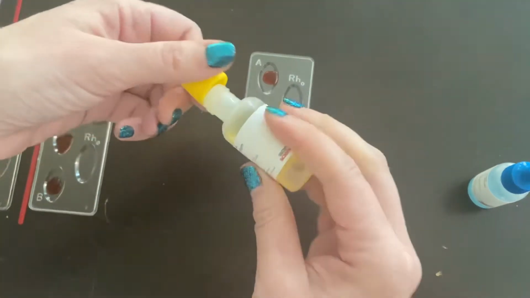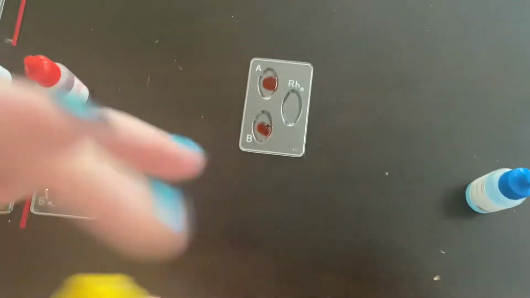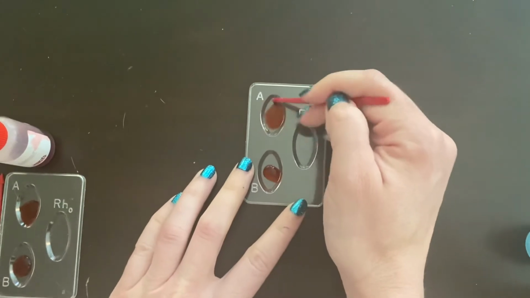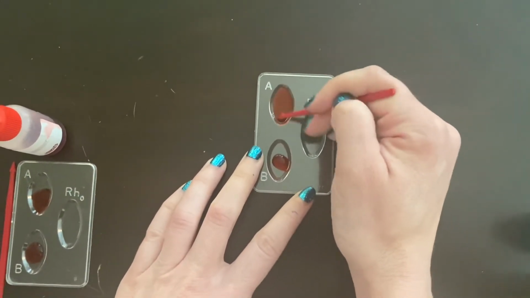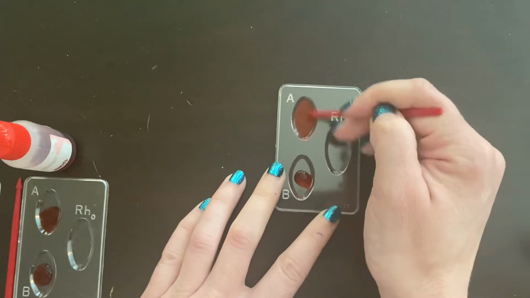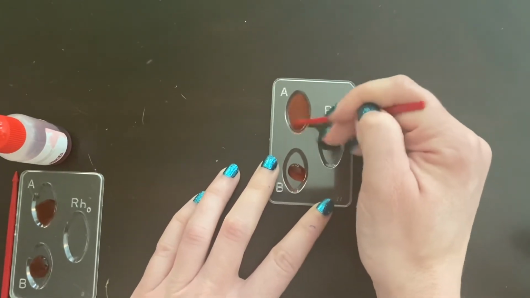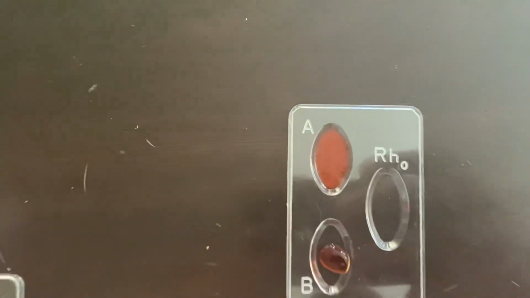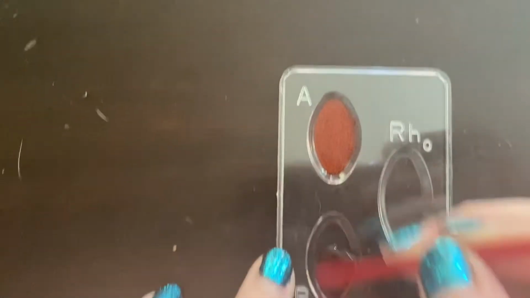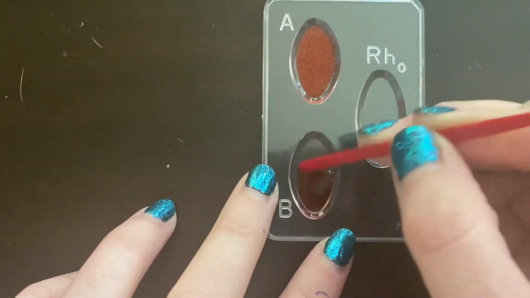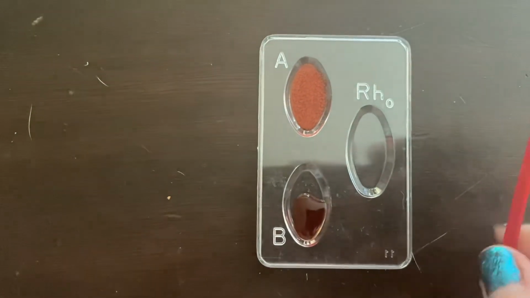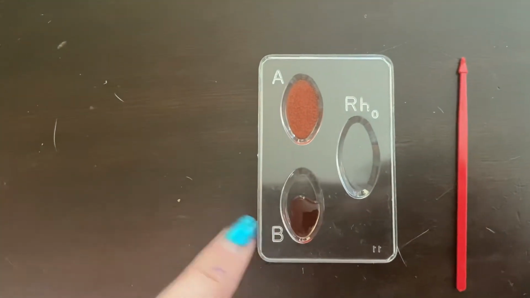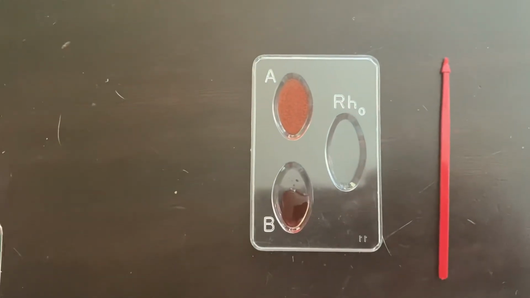This one is anti-B, so I'm putting that in the B slot. And then I'm just going to take this little tool and stir it up to see if there is going to be a reaction. Basically, if the blood sticks to the entire area and starts to bubble or change color, that would show a reaction. If it just stays the same and doesn't really do anything, there's not a reaction. So for this one, there's definitely A present, there's no B present. So we would say that this is a person with type A blood.